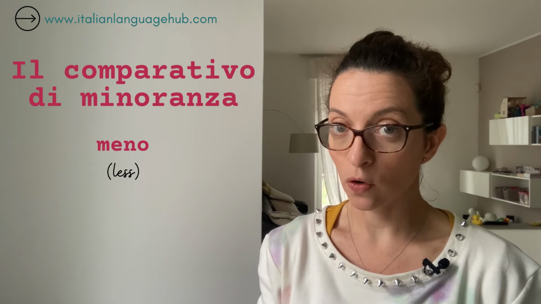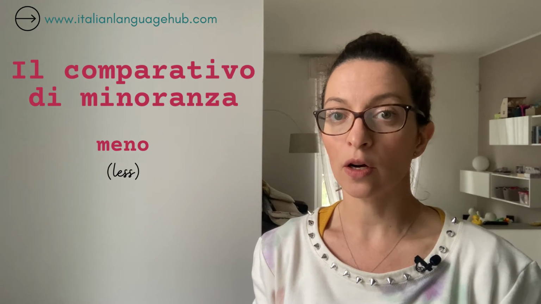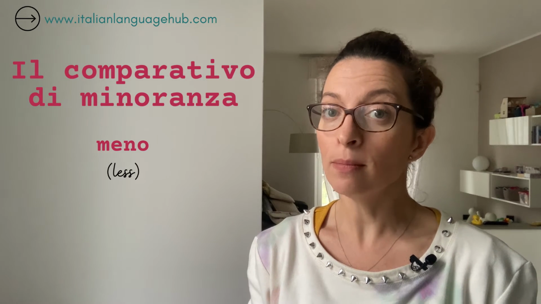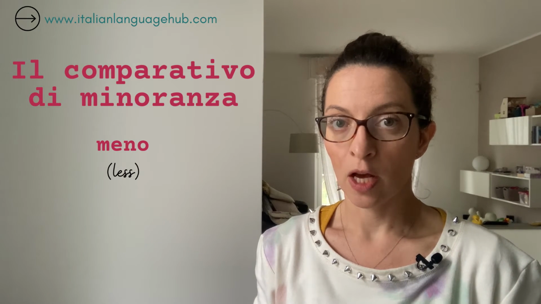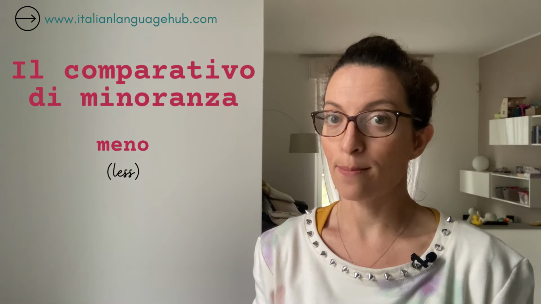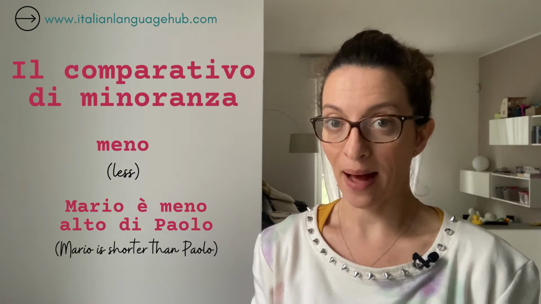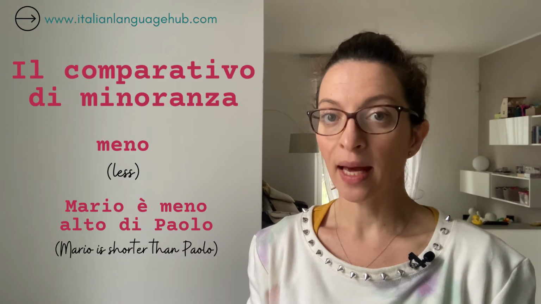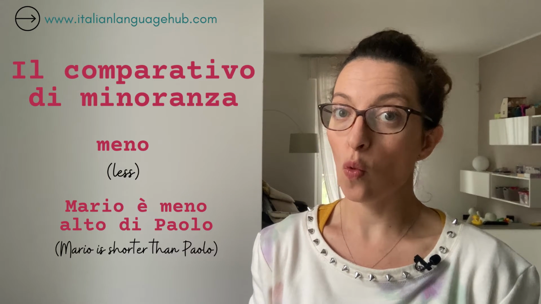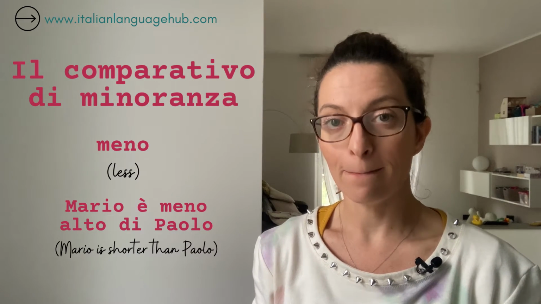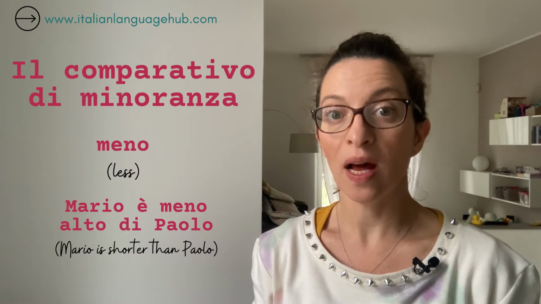than the other. If you use meno instead of più, you are going to have what we call il comparativo di minoranza. So, for example, you could say Mario è meno alto di Paolo. In this case, you're saying that one person is shorter than the other. Meno will translate to less.